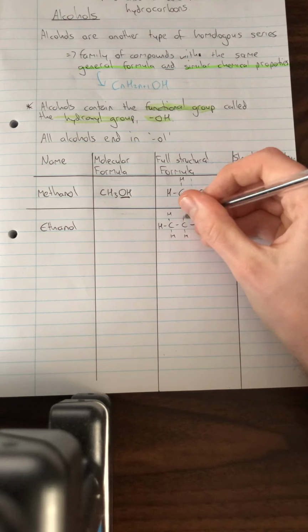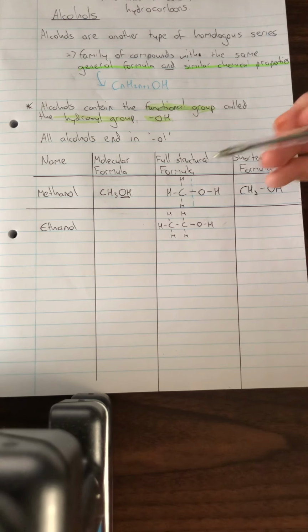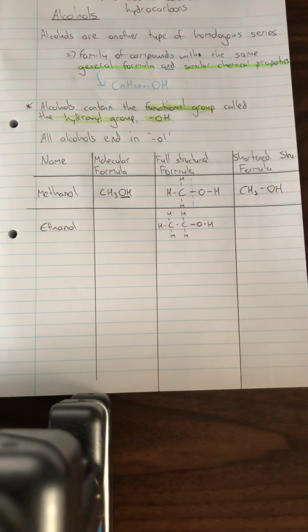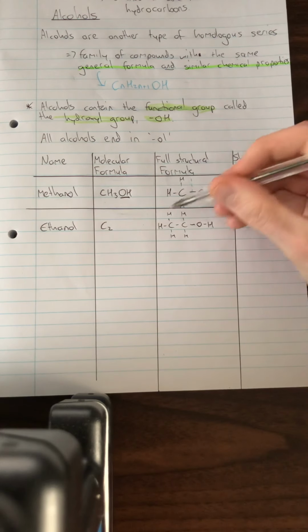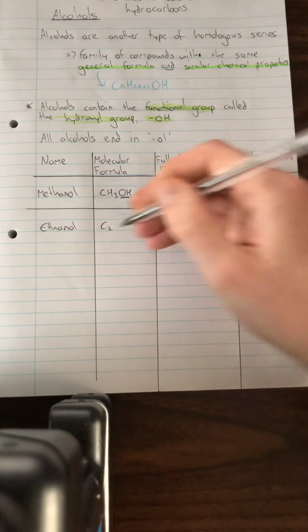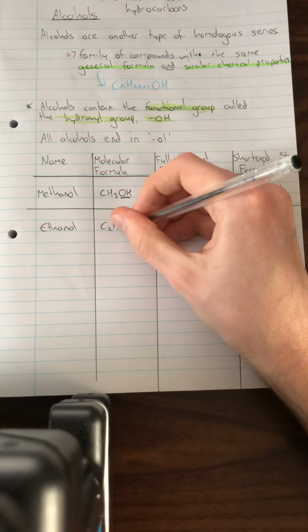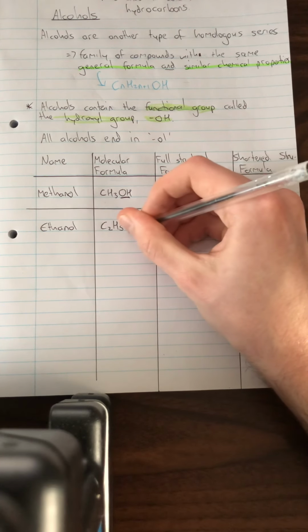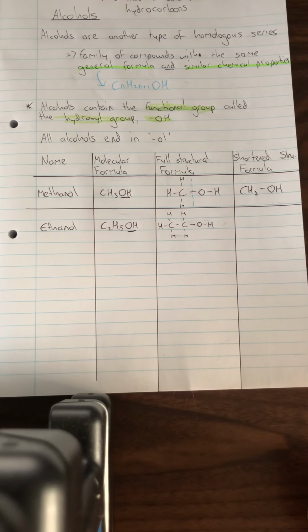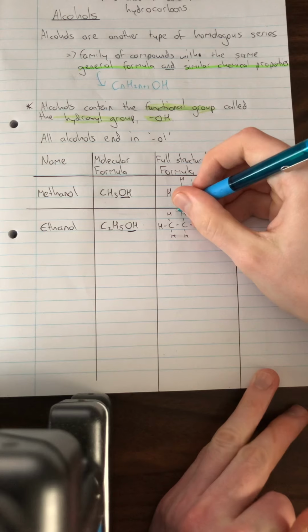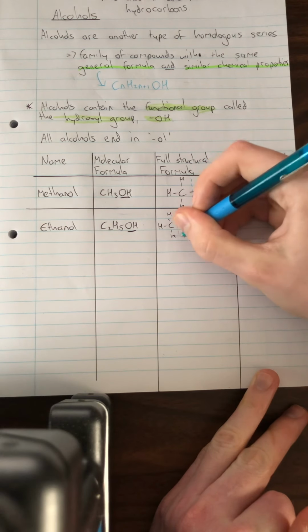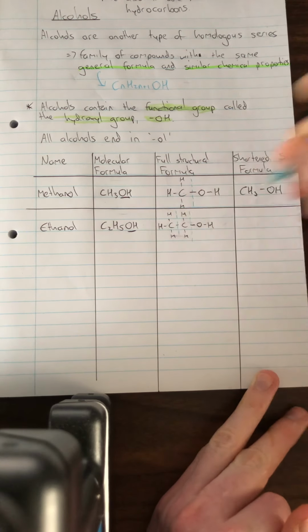Yeah, relatively straightforward. So if we want to write the molecular formula, how many carbons do we have? We've got 2, so that becomes C2. How many hydrogens? 1, 2, 3, 4, 5. H5, and then we've got the OH, remember, at the end. Now, if we want to draw the shortened structural formula, we need to split this up, like so.